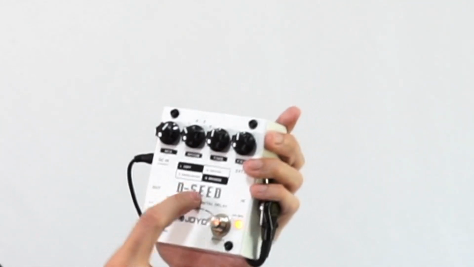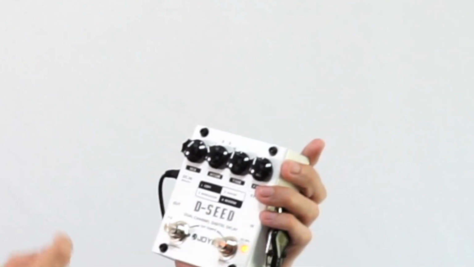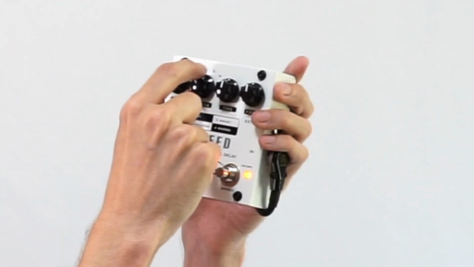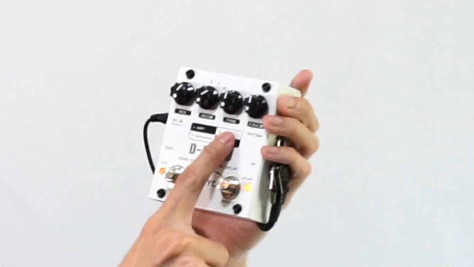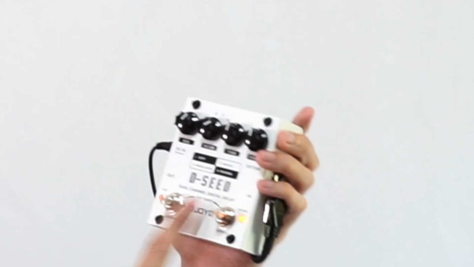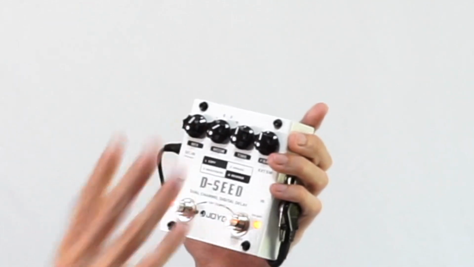Now, this pedal has 4 different modes of delay. The reverse delay is the 4th of those. So I'll set this mode knob to number 4. The time knob I don't need to concern myself with because I've already set that up through the tap tempo, so I don't need to touch that.